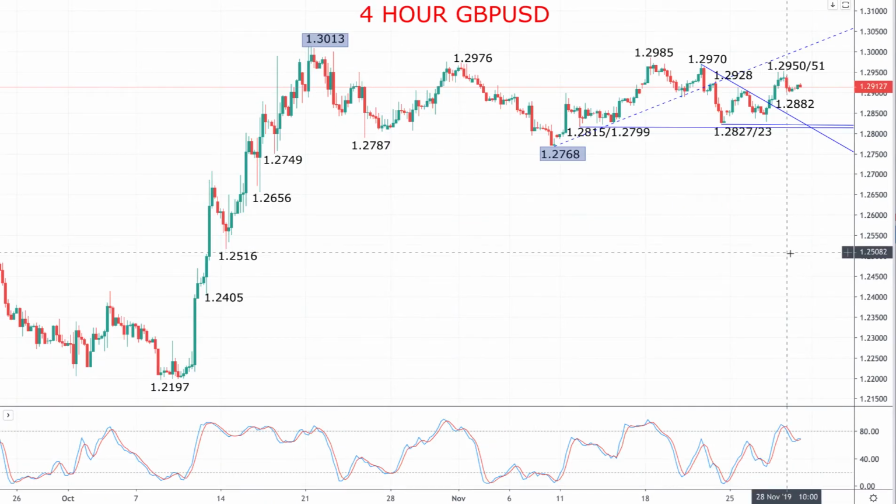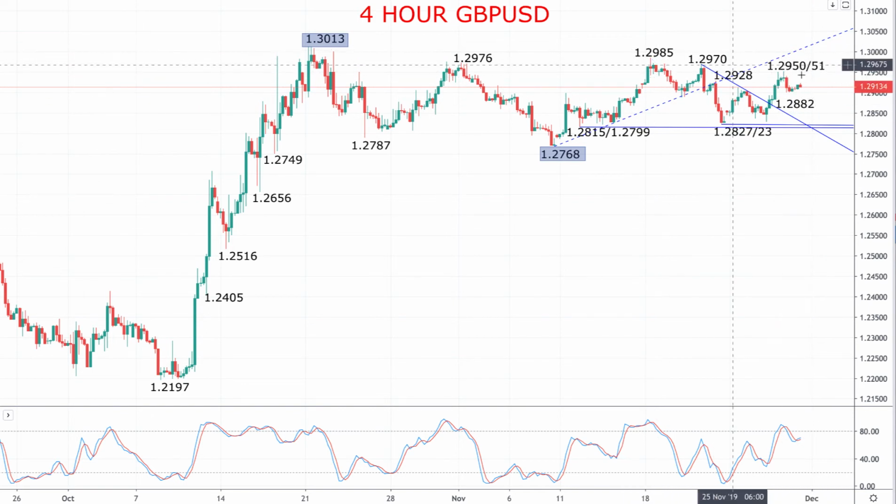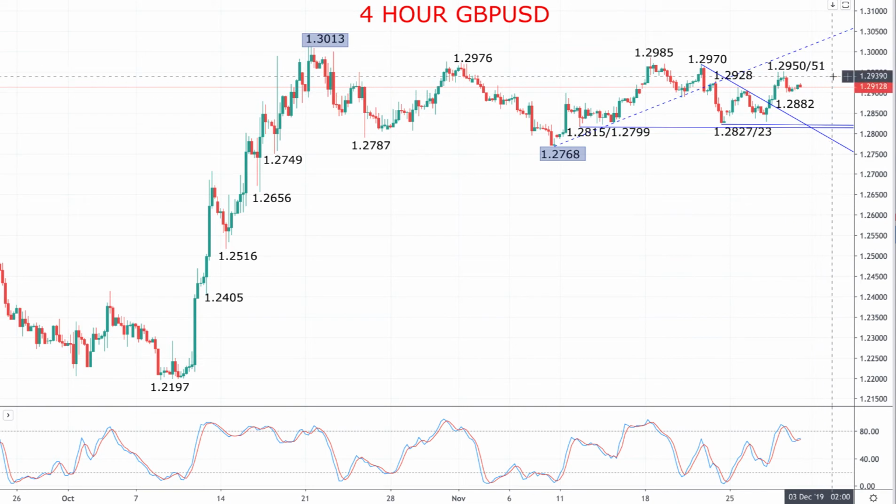The pound, on the other hand, slightly more positive. We have had a half decent rebound, and the market has managed to push up to this 129.50-51 area. Just a slight setback from there, but whilst holding above 128.82, we see upside risk for 129.50-51, maybe 129.70 and 129.85. So upside risk for the pound, whereas we had that downside risk there we looked at for the euro. So the euro vulnerable in here versus the US dollar.